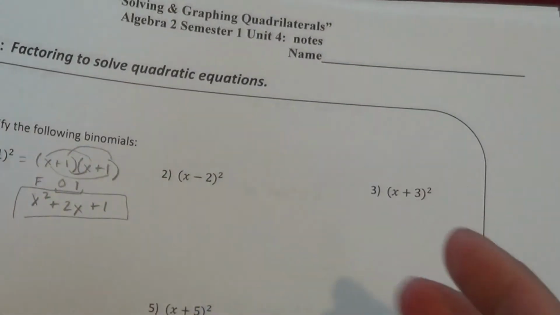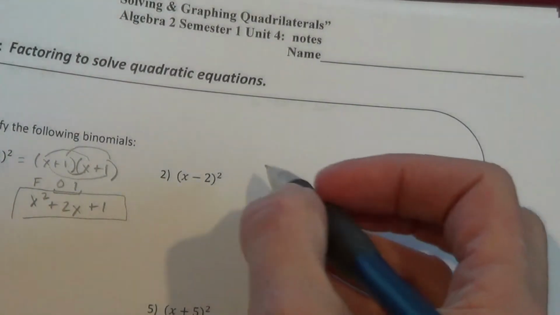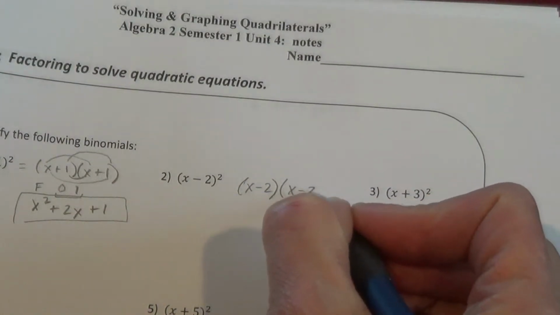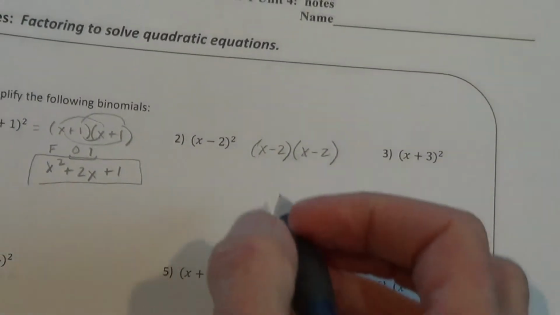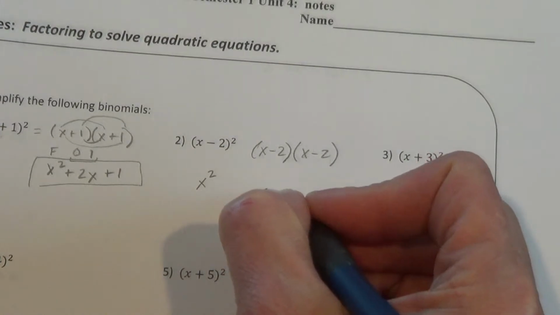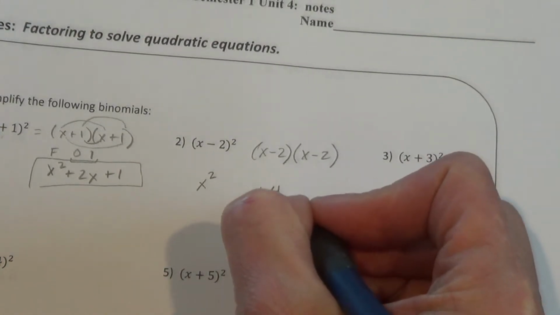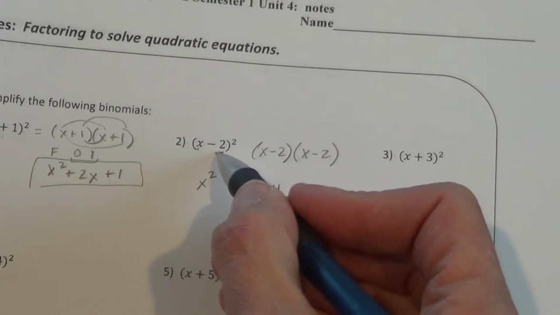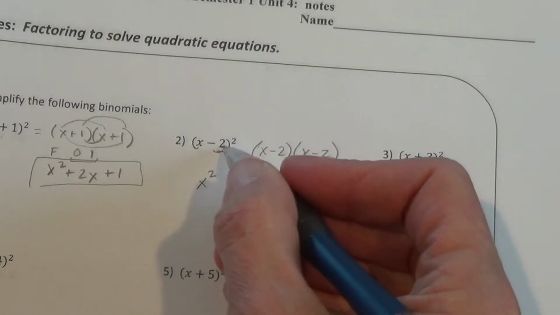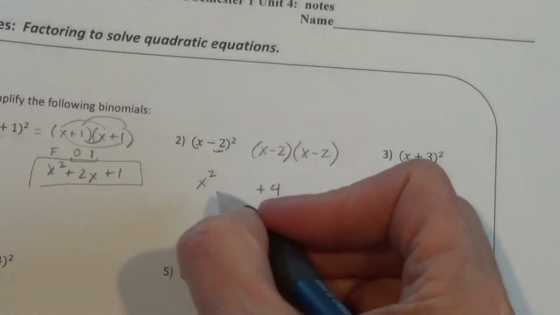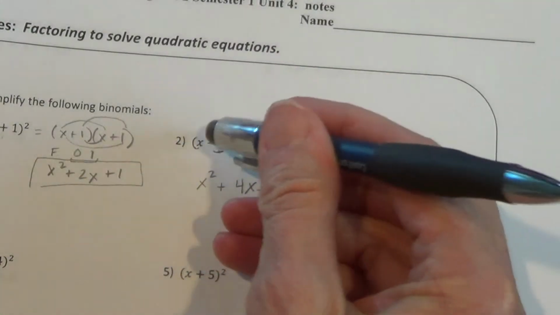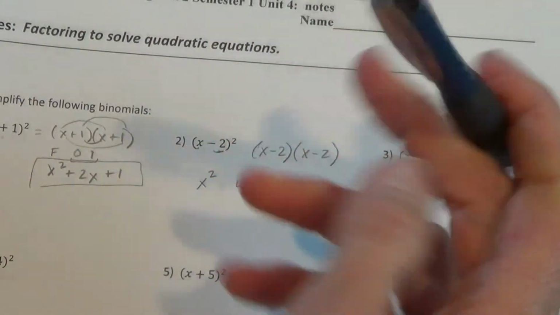So in this one, if we FOIL it, you would write it out x minus 2, x minus 2, and then you would FOIL. If you're following the pattern, you know it's the first one squared. You know that it's the last one squared. So we get x squared, negative 2 squared is 4, and then our middle term is simply 2 times this 2 times x, so that would be 4x, and it does carry the sign of that term there, so it's a minus 4x.